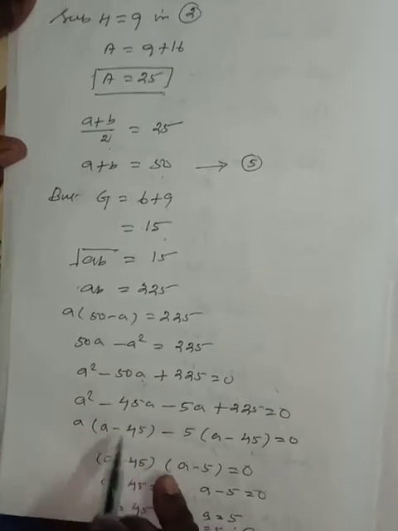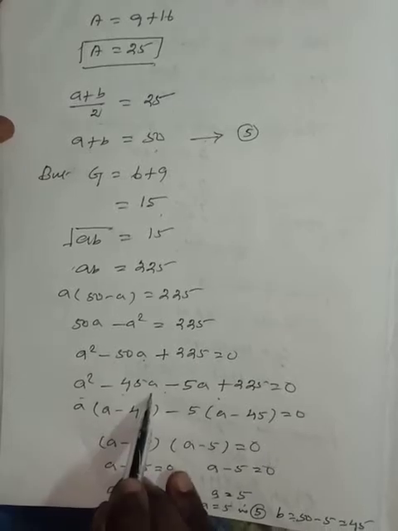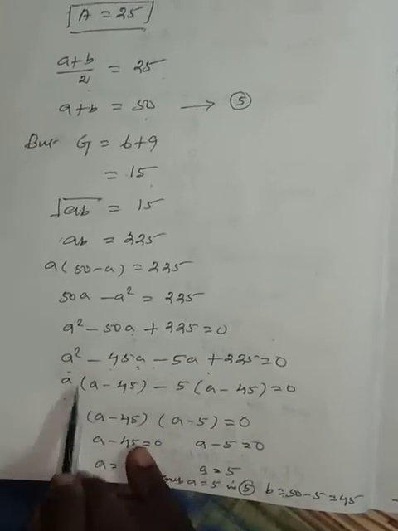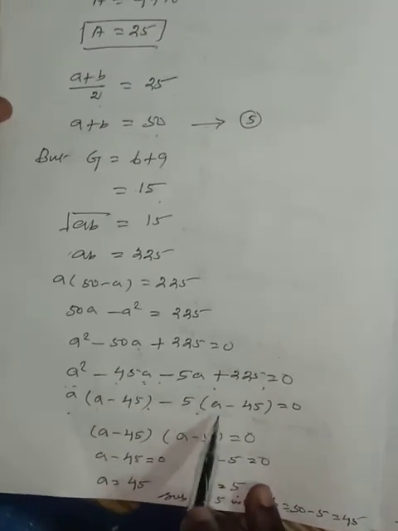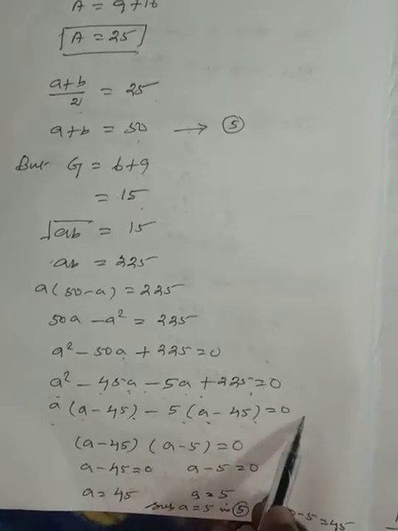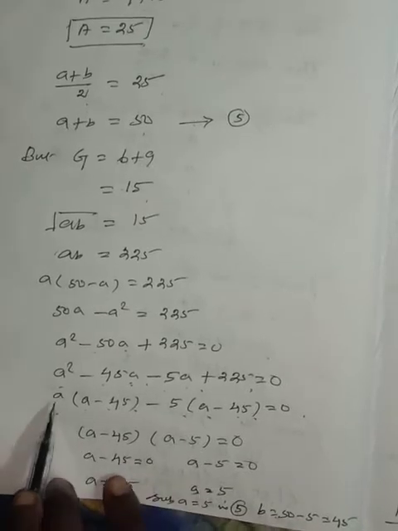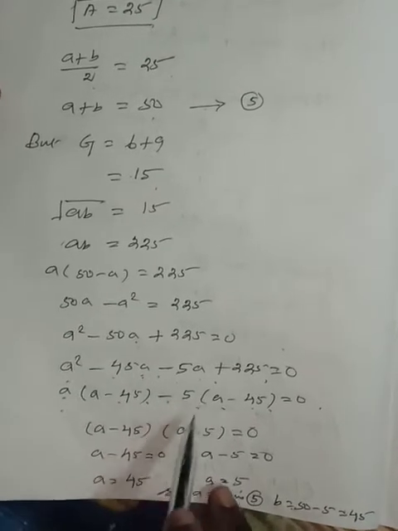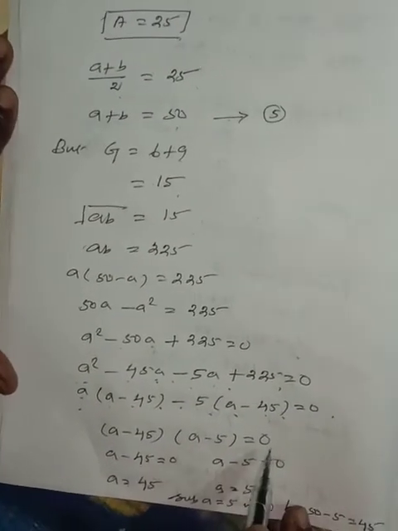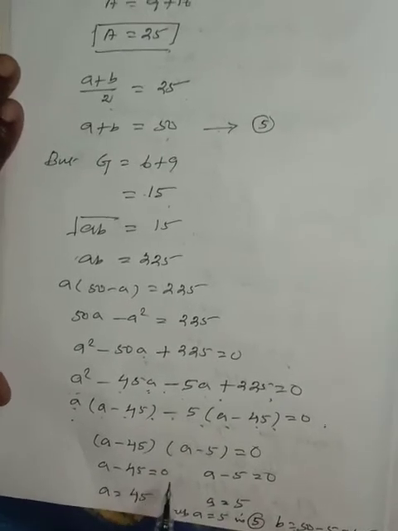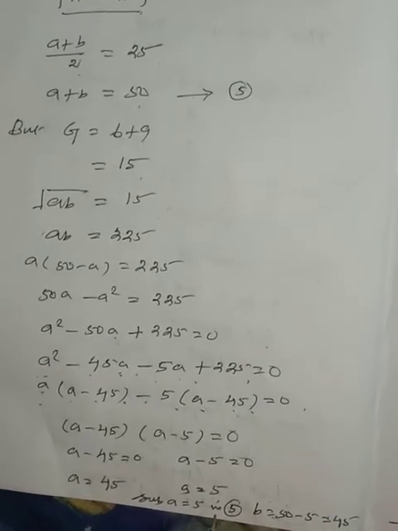This minus 50a can be split into minus 40a minus 5a. Take the first two terms, a common, remaining a minus 40. Take the next two terms, 5 is common, into a minus 45 is equal to 0. These two brackets are the same, therefore (a minus 5) into (a minus 45), is equal to 0. A minus 45 is equal to 0 and a minus 5 is equal to 0. This means a minus 45 is equal to 0, a is equal to 45. A minus 5 is equal to 0, a is equal to 5.